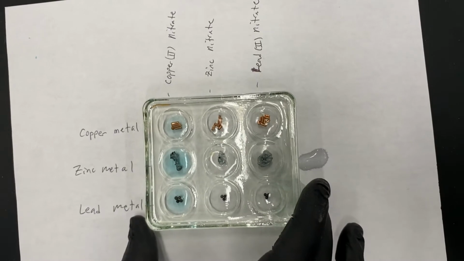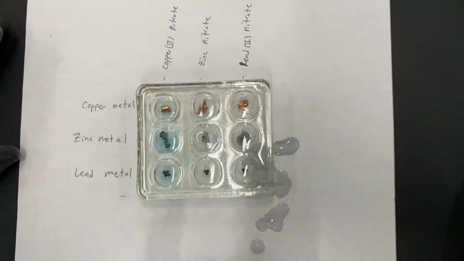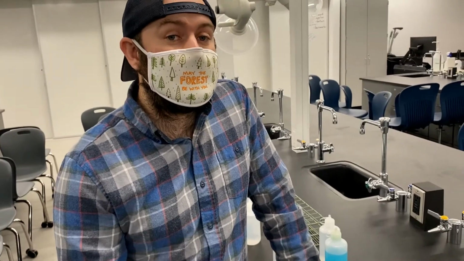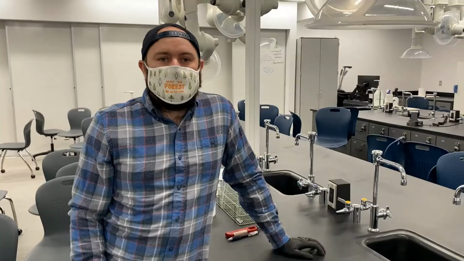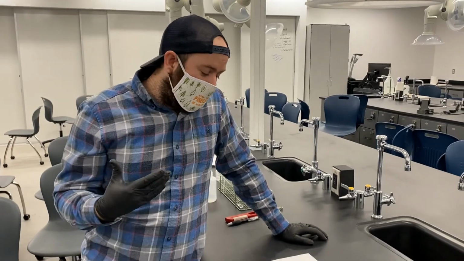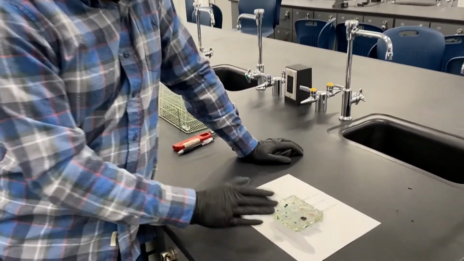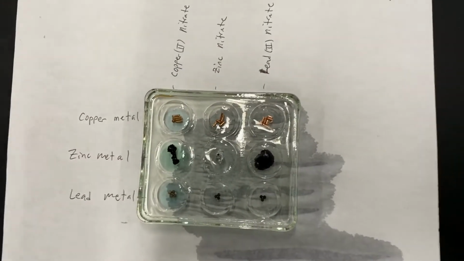Okay, so we're going to give this some time and see what happens. Based on what we see, we can determine if a reaction has occurred or not. So give this a couple minutes. We're going to give it about 2 minutes, and then we'll look at it again. All right, so we're back for our redox reaction stuff. About 3 minutes have passed, and we can see some definite changes.